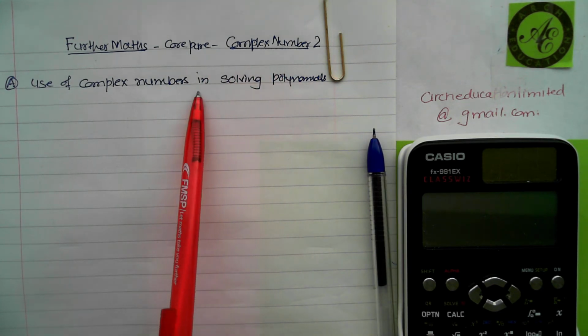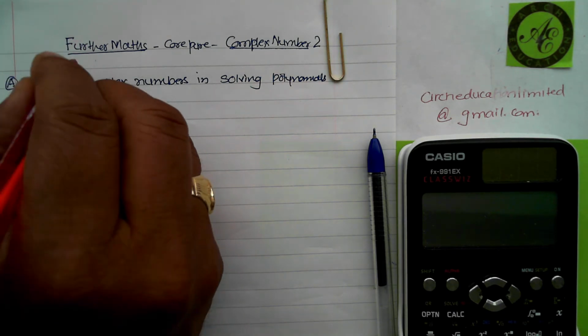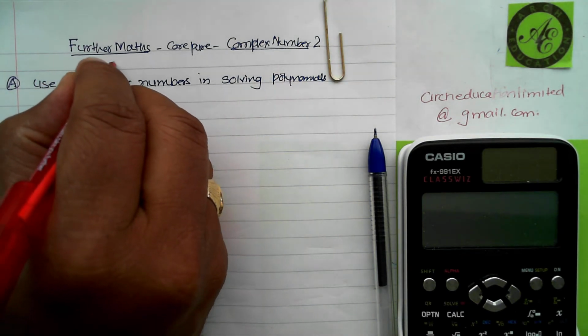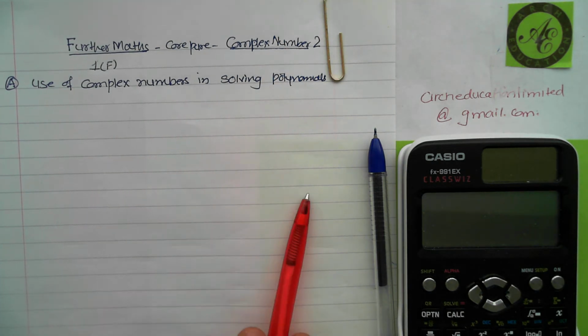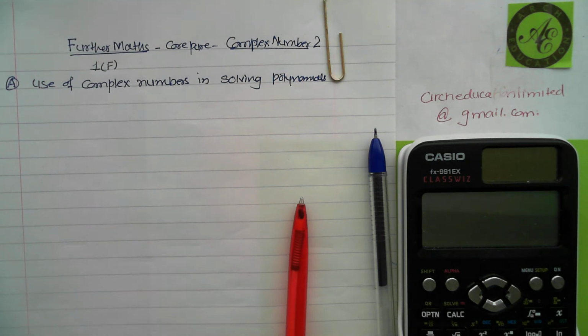This would cover exercise 1F of the green book. It talks about use of complex numbers in solving polynomials. And before I go into the book questions, I'm going to be talking about some things which are important for understanding solving polynomials.